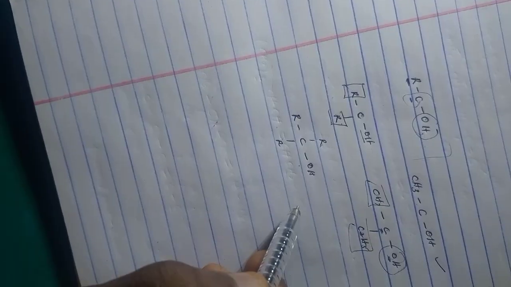Now let's assume we have CH3, then to C we have CH3 here, another CH3 here, then we have OH here. Now if I want to write it straight, CH3, C, then this CH3, then CH3 again, then this one OH.